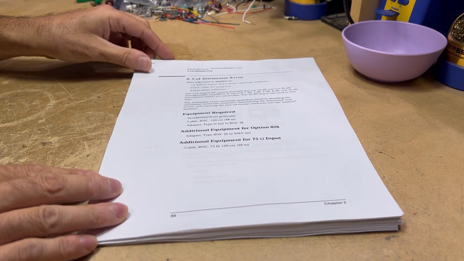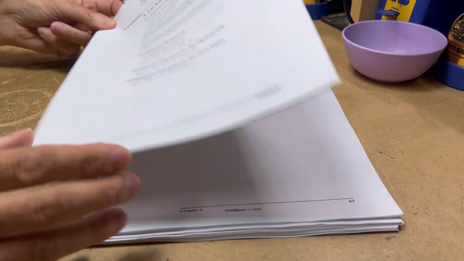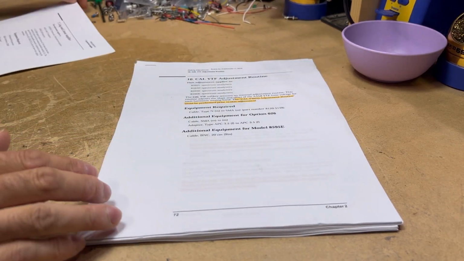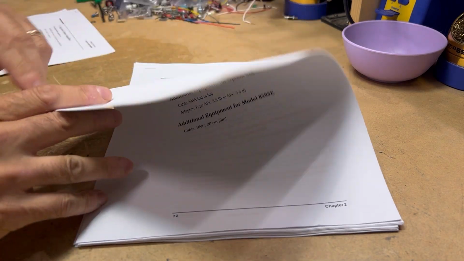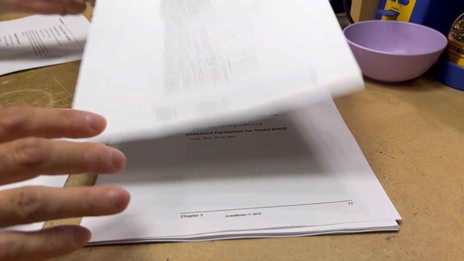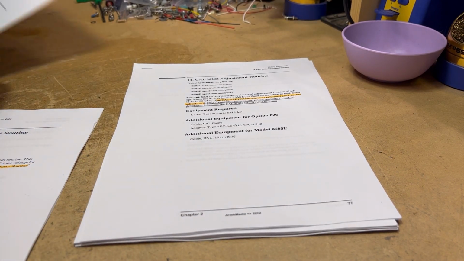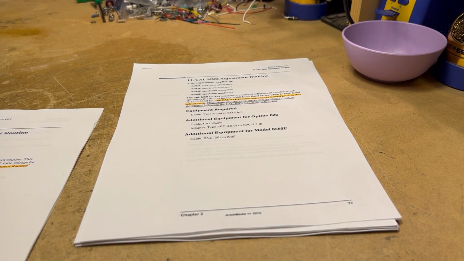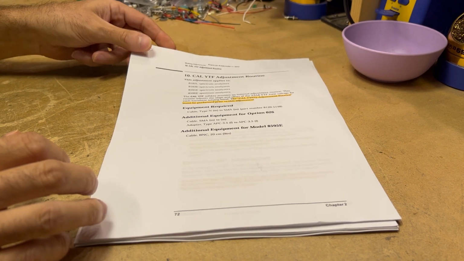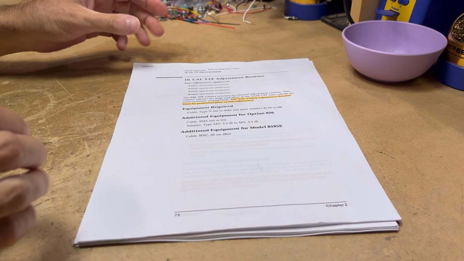So we've done the cal attenuator error section, and we adjusted the log and linear amplifier sections, and we did the third converter and second IF bandpass. So we did those sections there. Those are really the hardware sections of this service guide. So the next sections we're going to deal with are for the frequency correction constants.